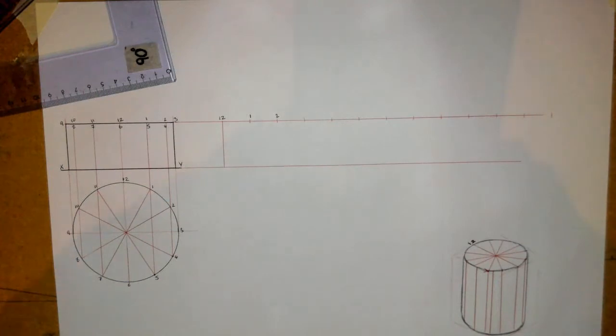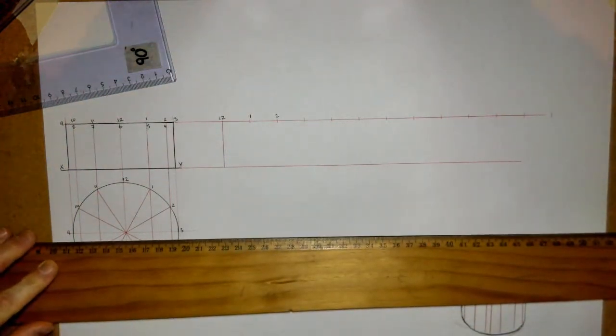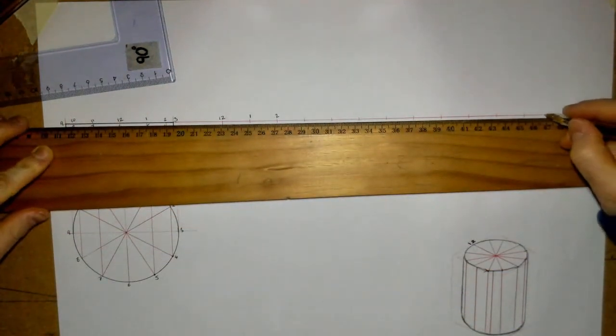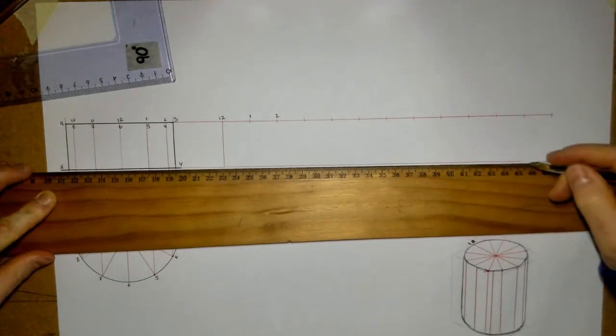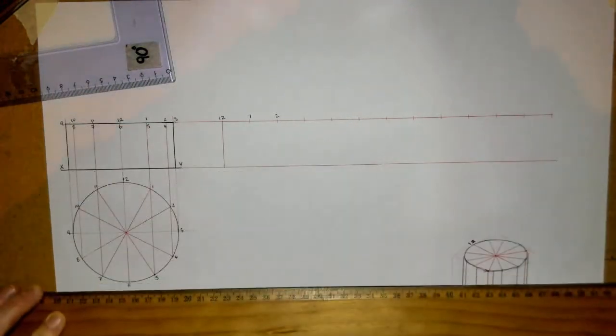So there we have it. I'll extend out my line there just a little bit further, and then I'll write it in. So it's a nice easy process, but the understanding behind it is very, very important.